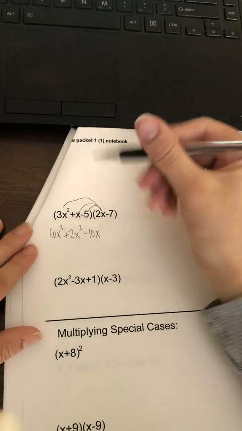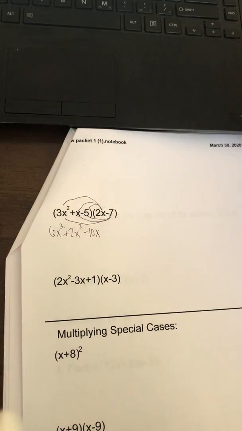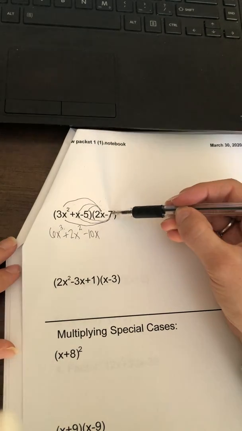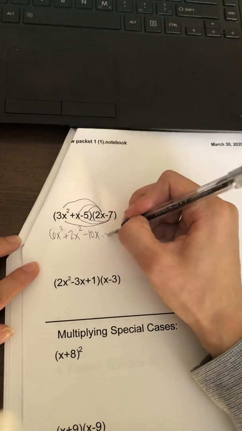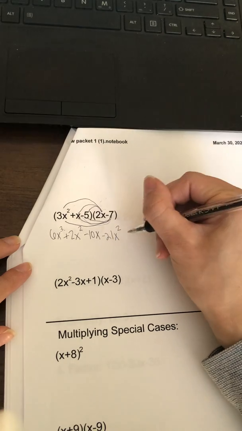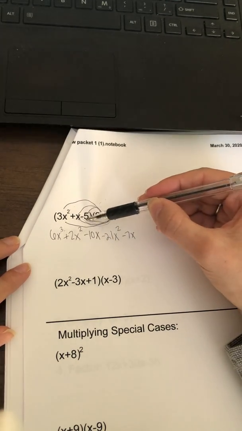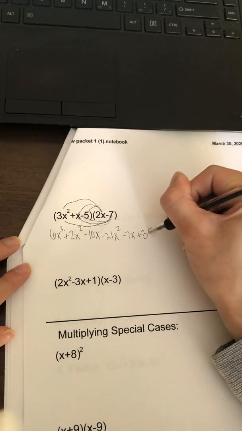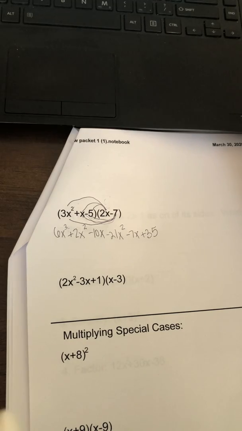Now, for the second one, I'm going to do negative 7 to all 3. Negative 7 times 3x squared would be negative 21x squared. Negative 7 times x is negative 7x. And negative 7 times negative 5 is positive 35. So I'm left with all this after I do double distribution.